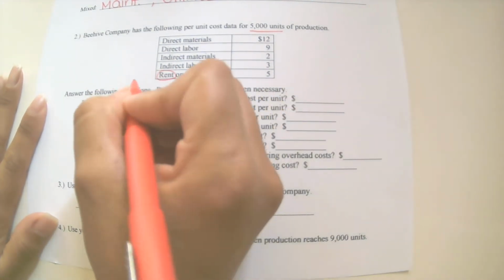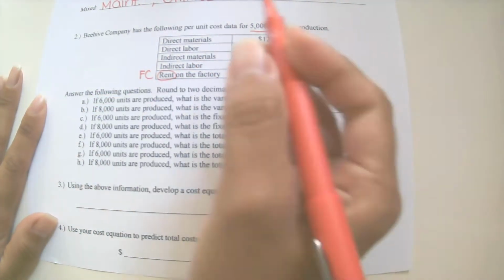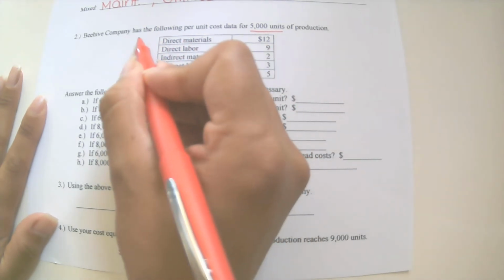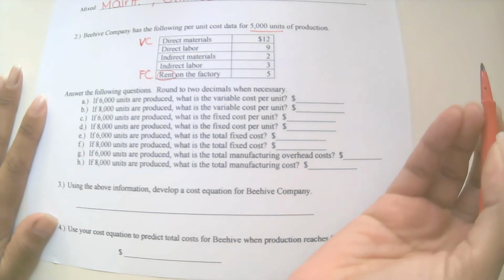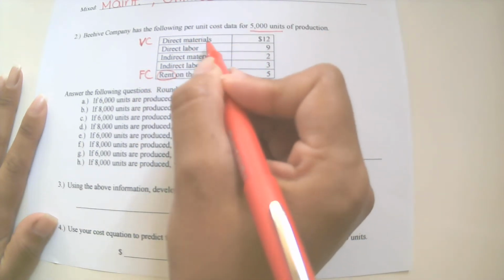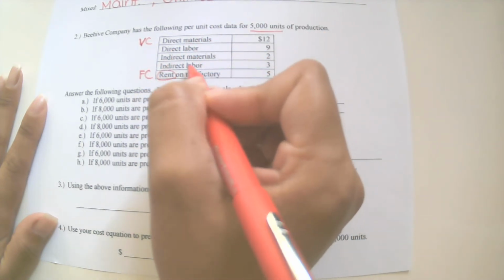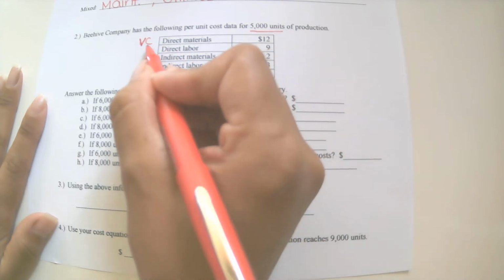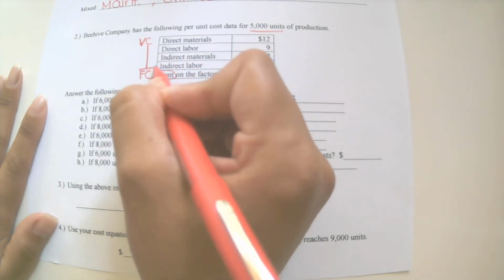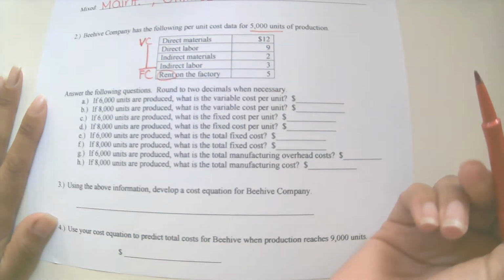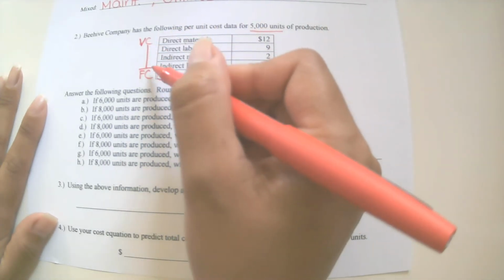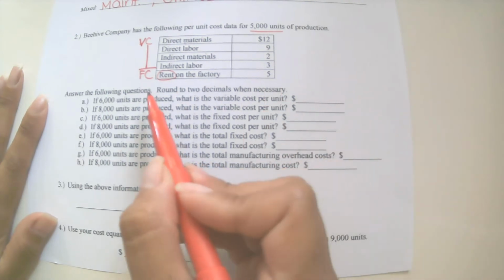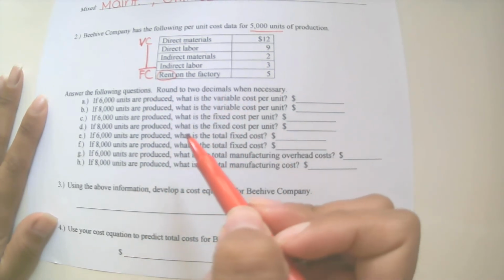Rent, we said that's always fixed. DMDL, we said those are always variable costs, right? And then you have indirect materials and indirect labor. They behave just like the direct counterparts. So these first four are all variable costs. Okay, so we've already identified, based on our knowledge, what's variable and what is fixed. Answer the following questions. Round to decimal points when necessary.